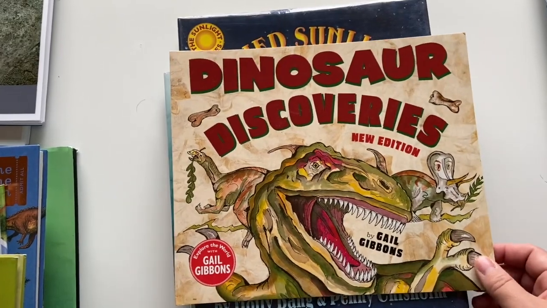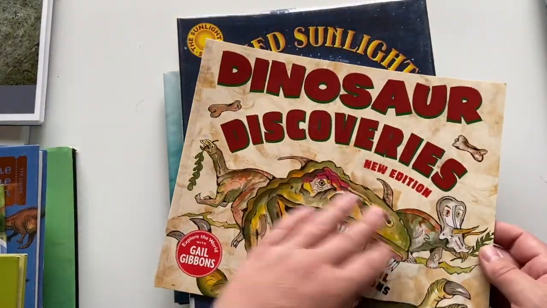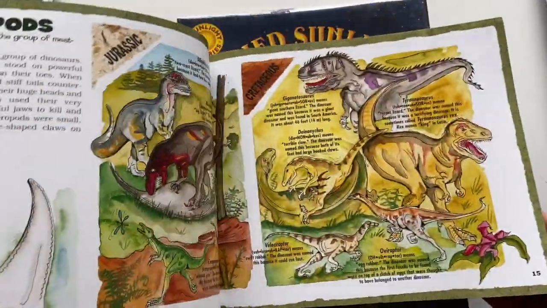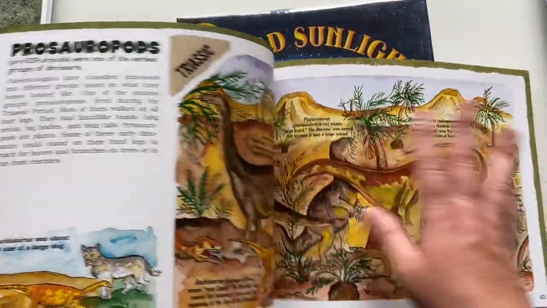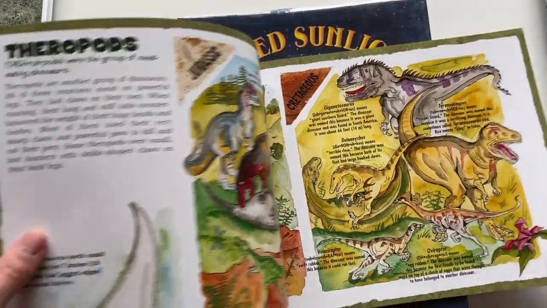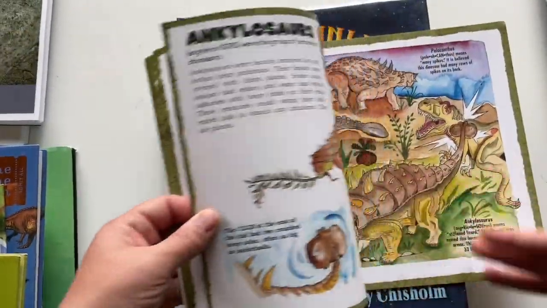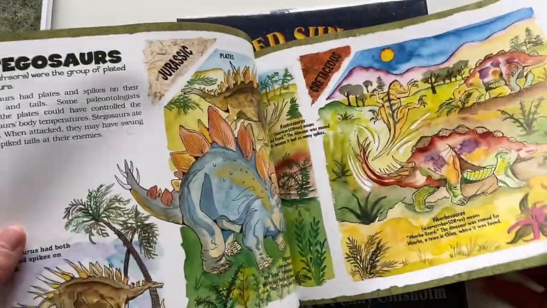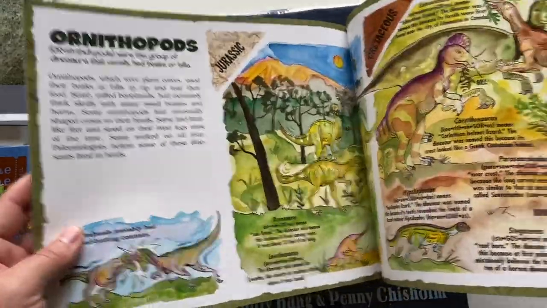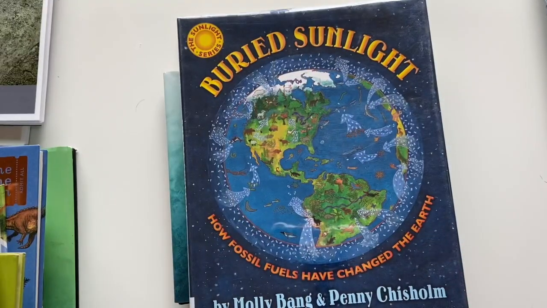All right, so then we have Dinosaur Discoveries by Gail Gibbons. And this is an updated version. So if you do get this, make sure you get the updated version because the other one's a little out of date. But this one also groups them by type of dinosaur. So just like the Dinosaurium book does, this one does on a smaller scale and much cheaper. So if you want a book that organizes them by group, but you don't want to buy the Dinosaurium book, this one would be a really good book to consider because it does go through those groups, and that's really cool because we focus on that in the curriculum.